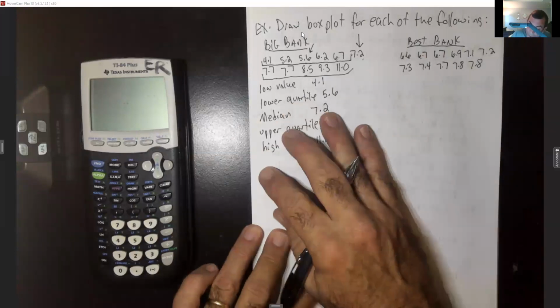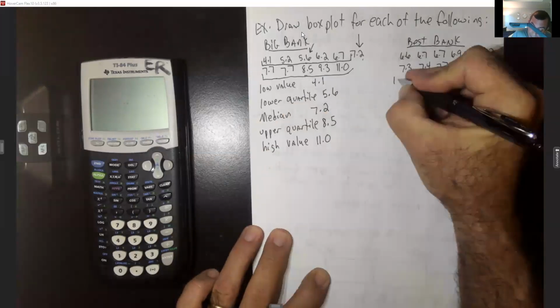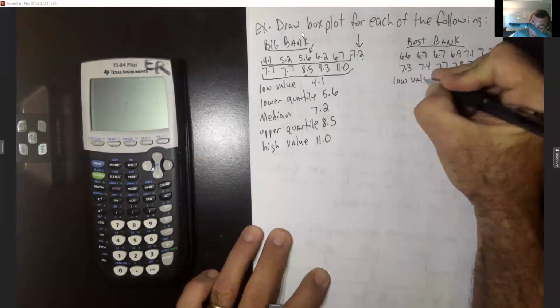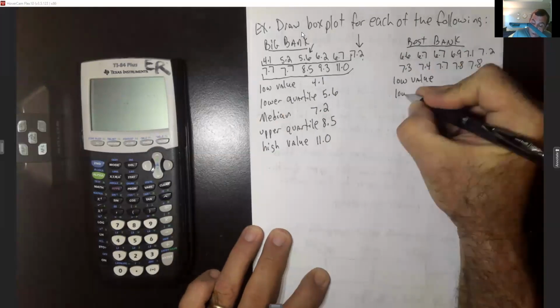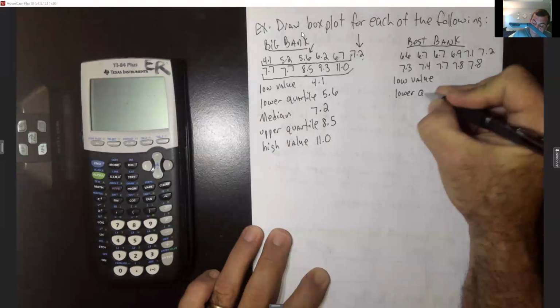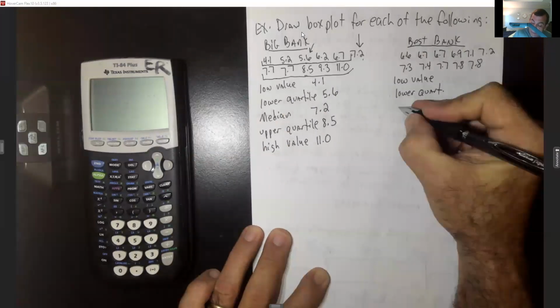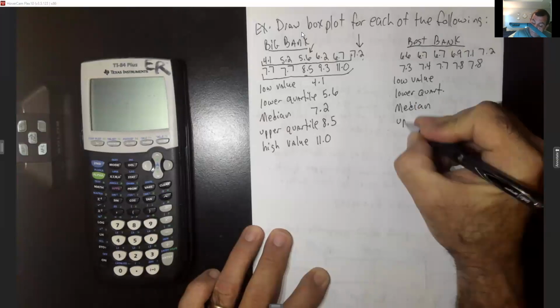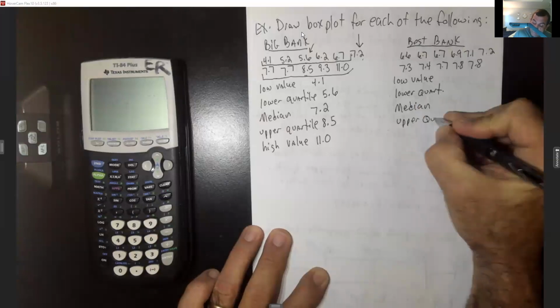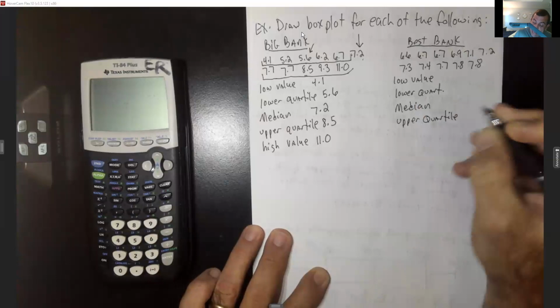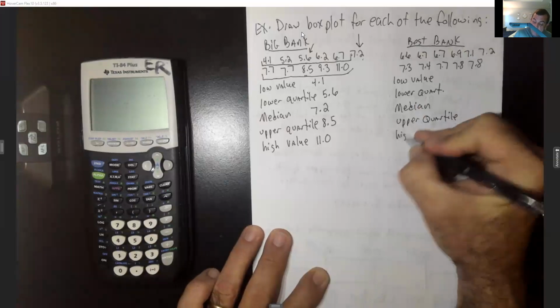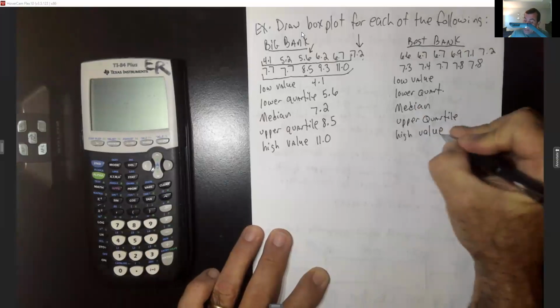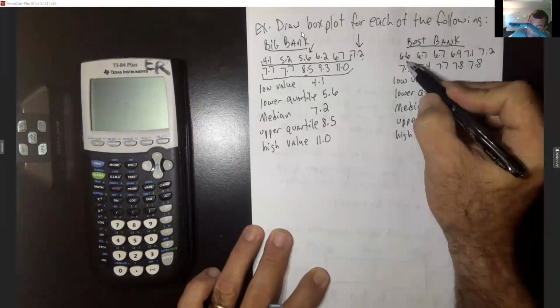So let's go over here to Best Bank and do the same thing. We'll find our low value, our lower quartile, our median, our upper quartile, and our high value. So we're given the low value, which was 6.6.